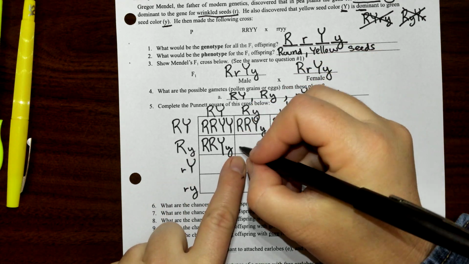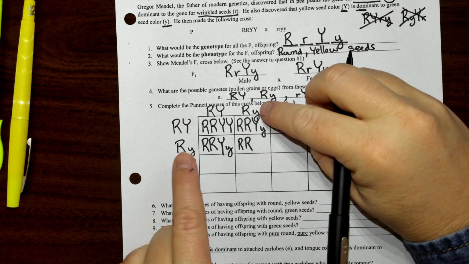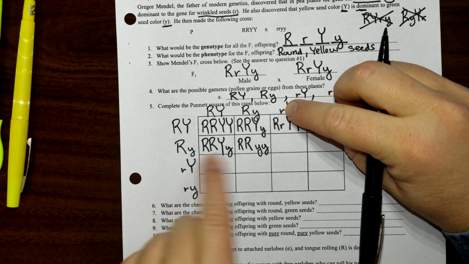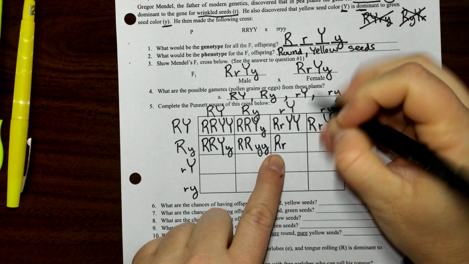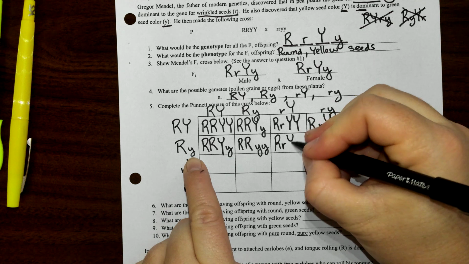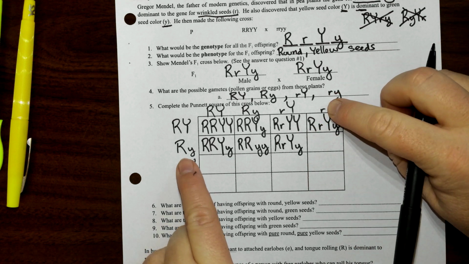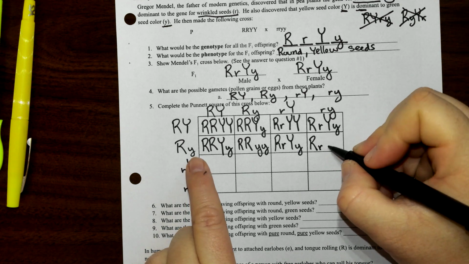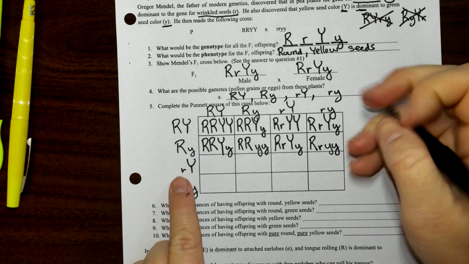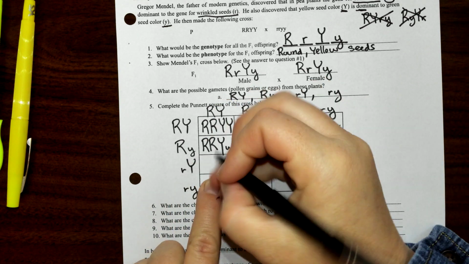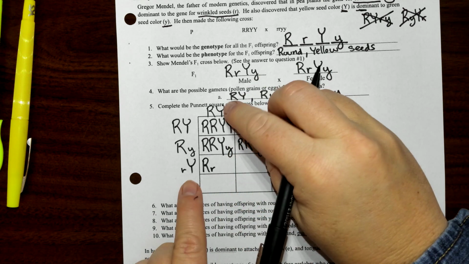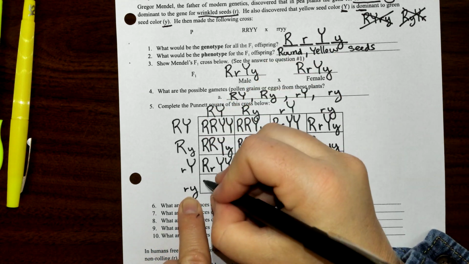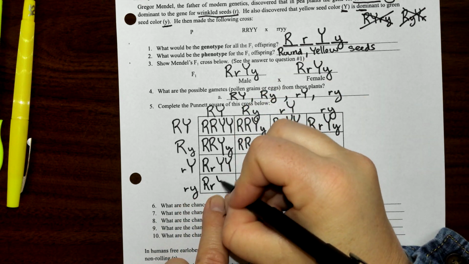Still 2 big R's here. 2 little y's. Over here, a big and a little r, and a big and a little y. And over here, we have big R, little y, R, and then 2 little y's. These 2, big little r, and 2 big y's. Here, a big and a little r, and this time a big and a little y.